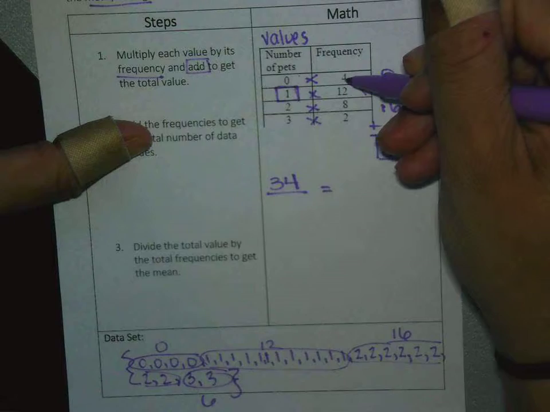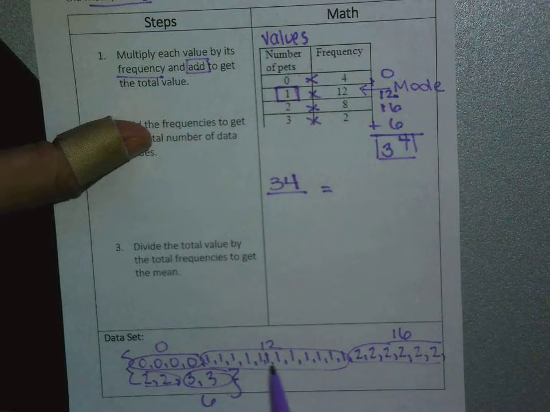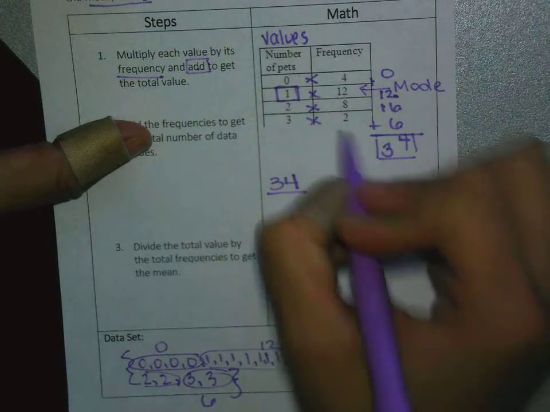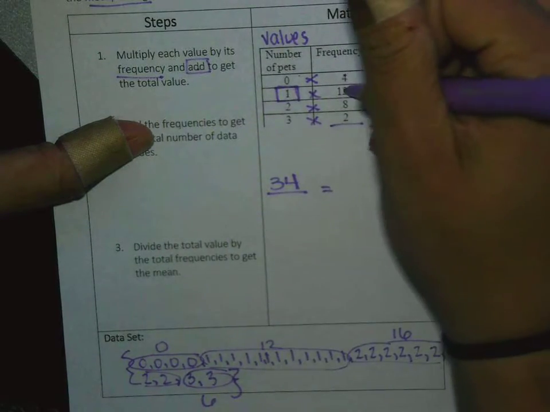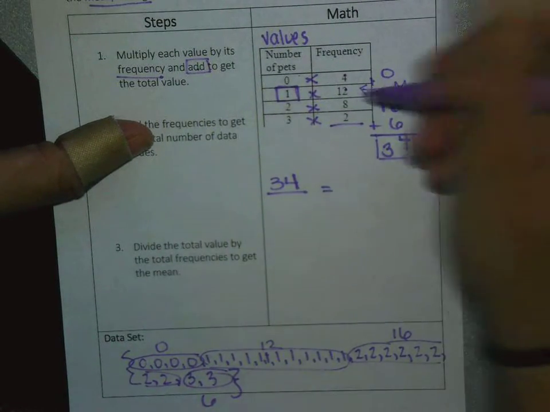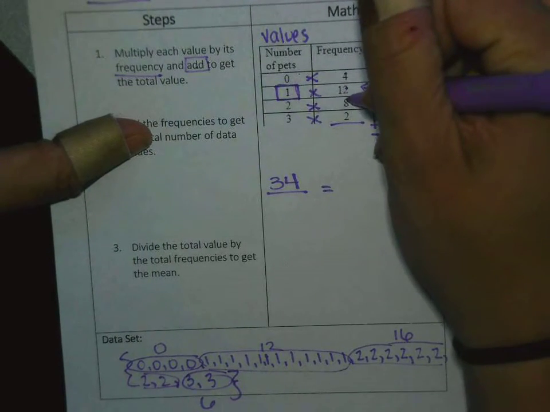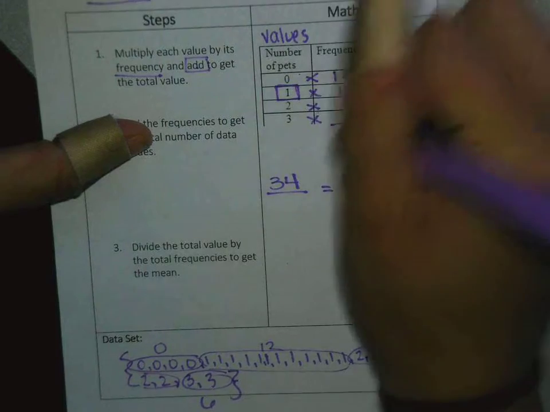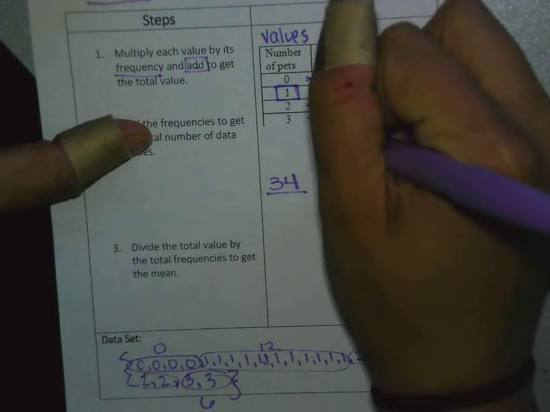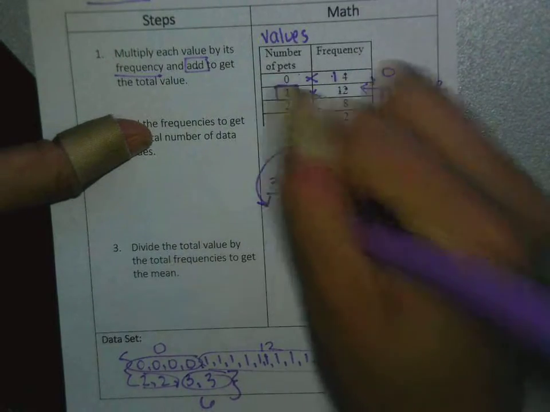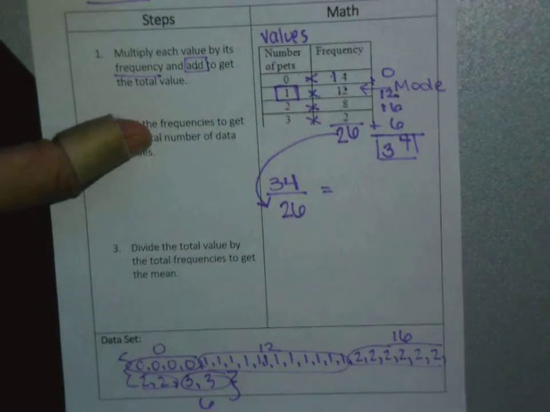And instead of counting up each number one by one by one, I can add up their frequencies to get the same value. So 4 plus 2 is 6. 6 plus 8 is 14. 14 plus 2 is 16. Carry the 1. 1 plus 1 is 2. So then this becomes my denominator.